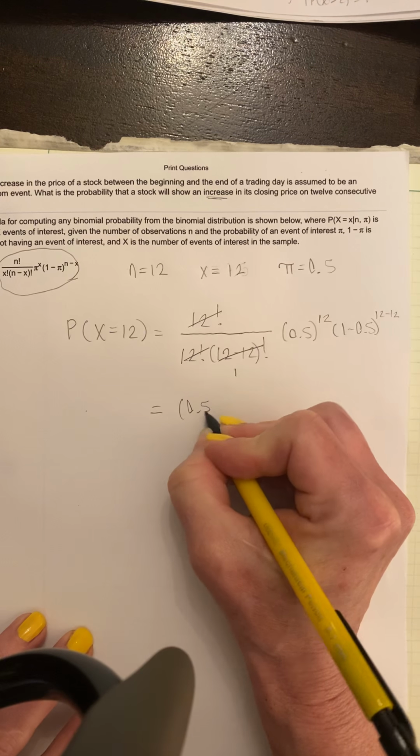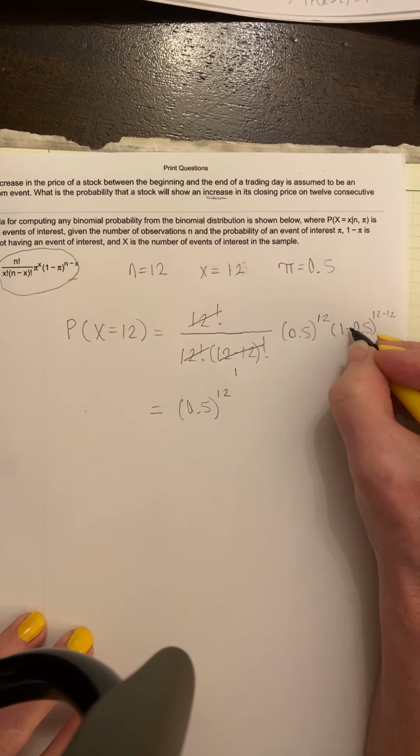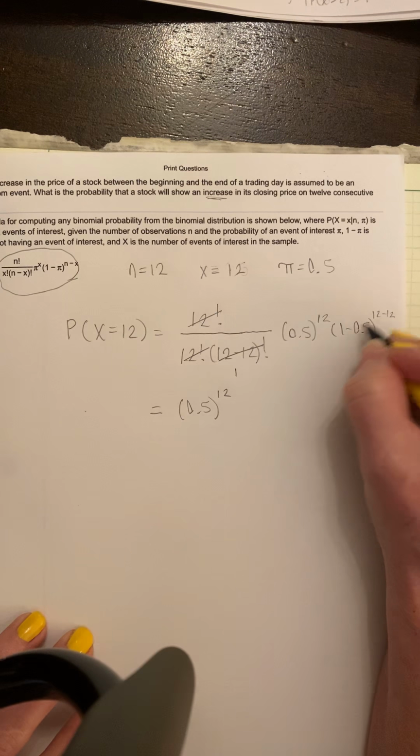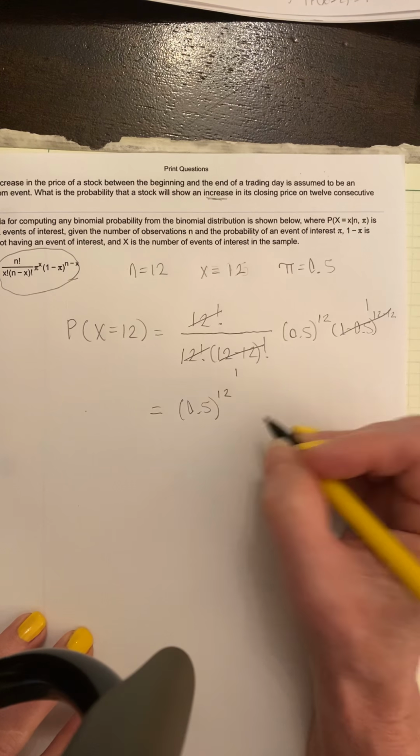So we have 0.5 to the 12th power. 1 minus that is 0.5, but to the 0 power is 1. And put that in your calculator, and there's your probability.